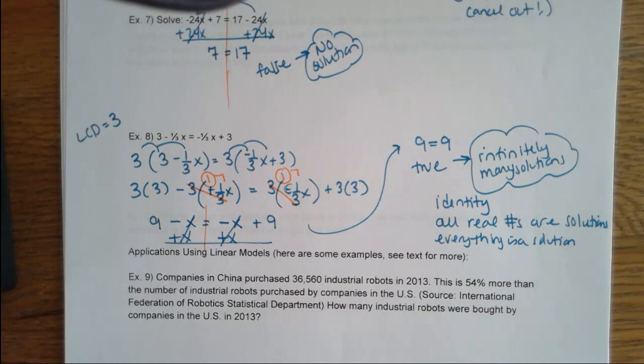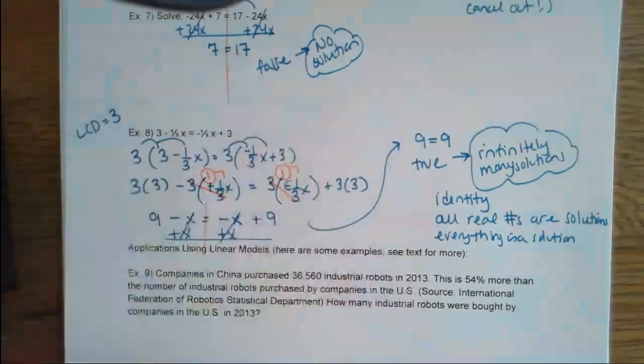On the homework, quizzes and things, watch out for these. You shouldn't see that every single problem is going to be an identity or no solution, though. I'm sure you'll see some, but if you're constantly getting no solutions or identities, maybe slow down, double check your work, or come see me, or virtually see me, or get some tutoring there. There's something to watch out for, but it shouldn't be every single problem.